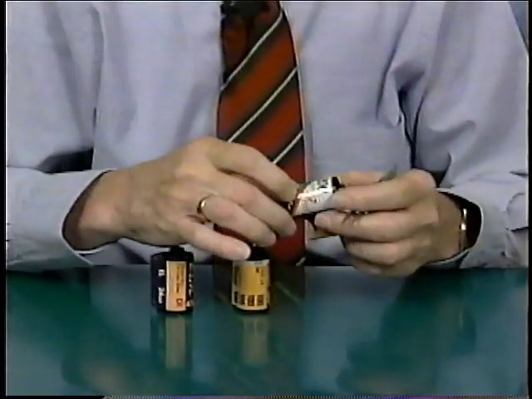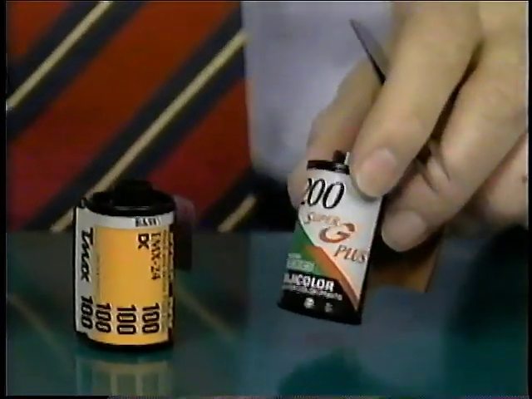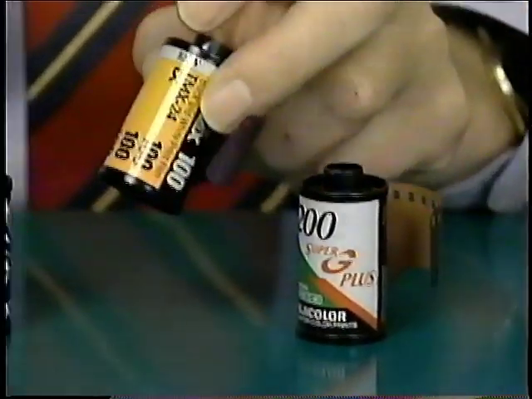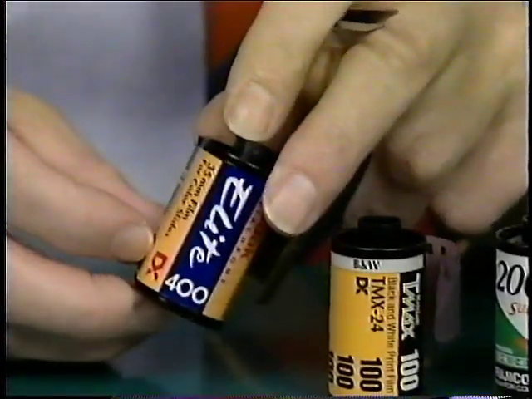In the case of 35 millimeter film, there are three basic types. First of all, and most popular, are the color negative films. I'm just holding one example of that here. There is black and white film, and there is color transparency film.